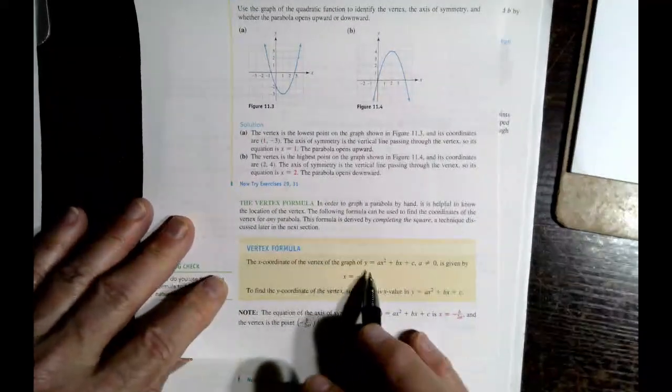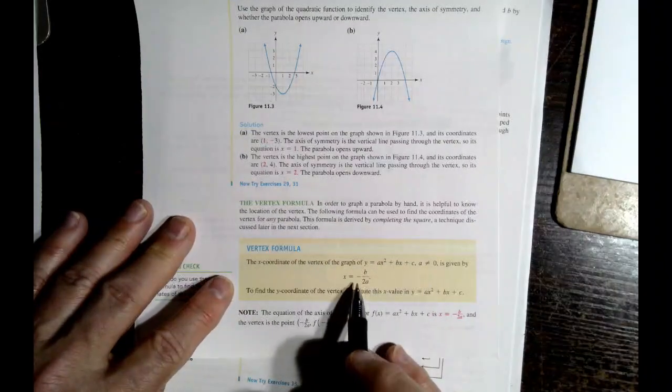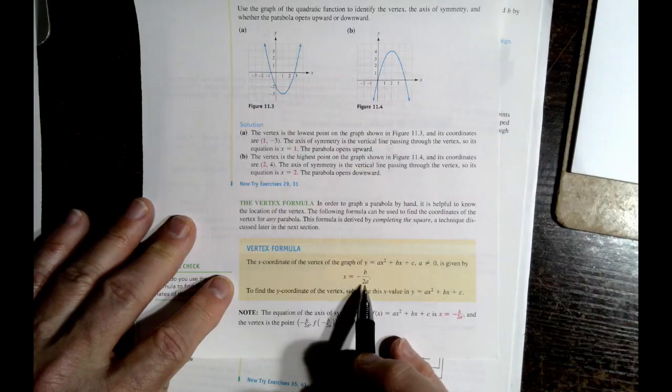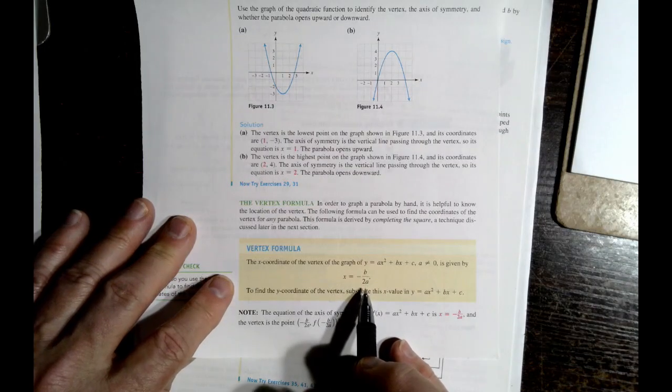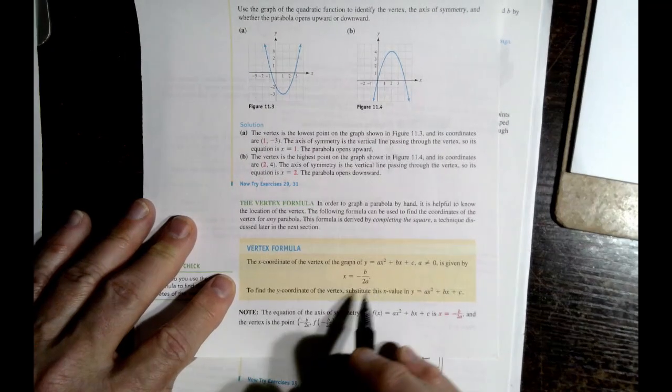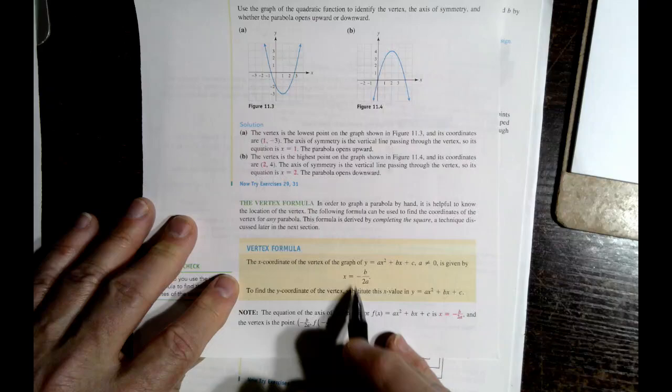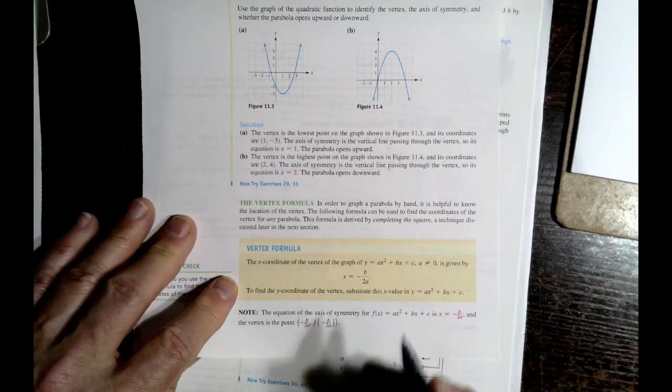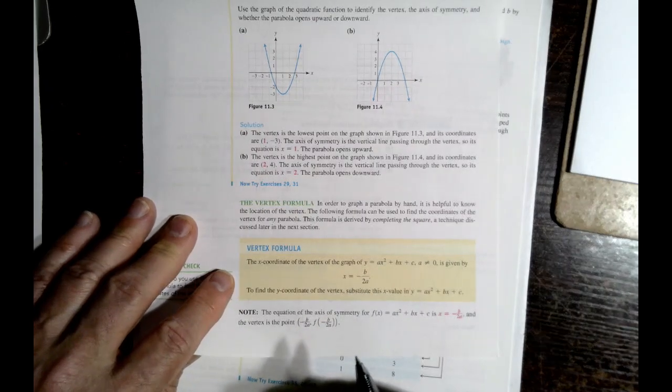Now, how do you find the vertex? Well, you take your a, b, and your c, and you plug them into this fraction, negative b over 2a. That will tell you the x coordinate of your vertex. Now, how do you find the y coordinate of your vertex? Take that answer and plug it into the function. And whatever answer you get is the y coordinate of your vertex. That's it.